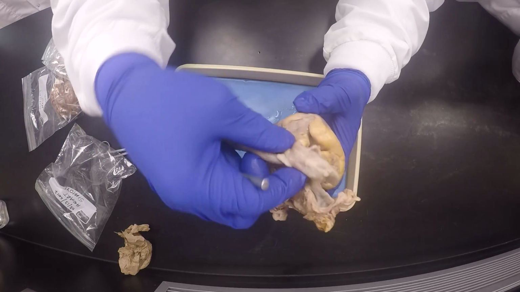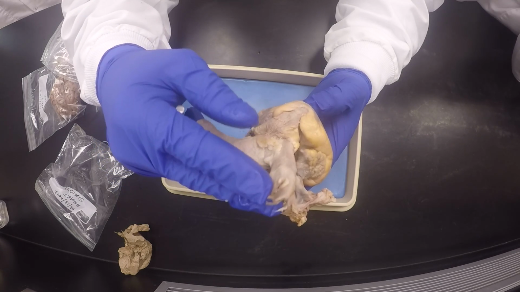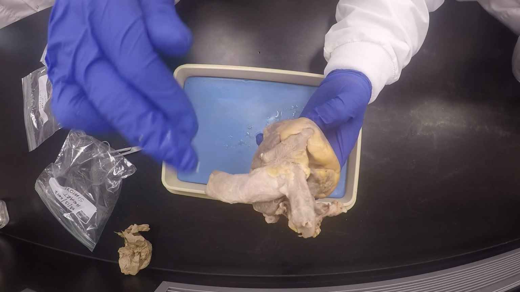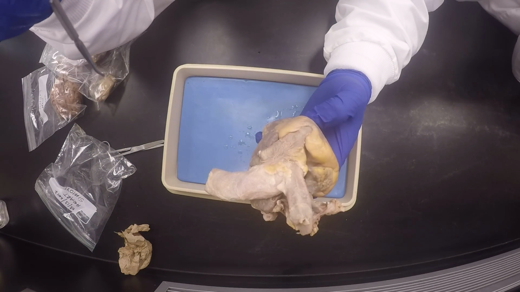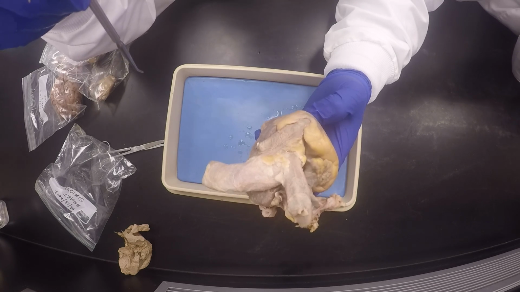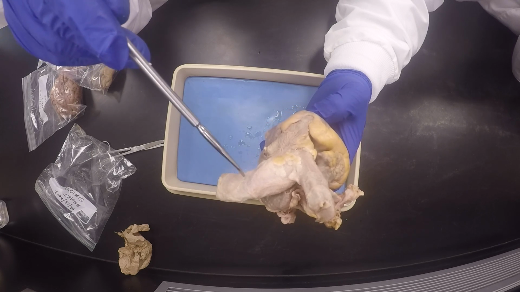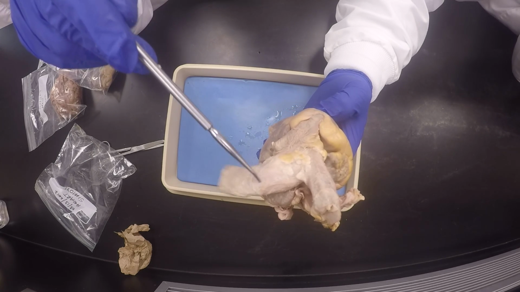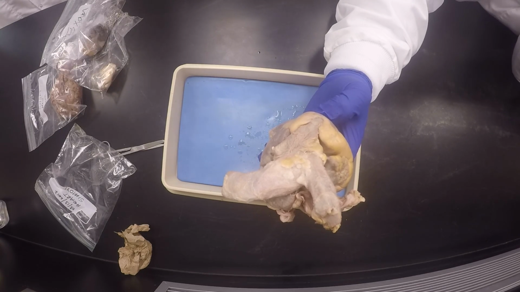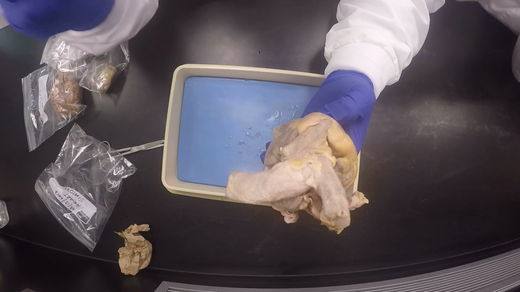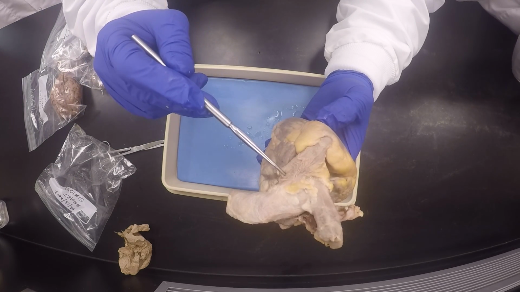Aorta right here, and this is the brachiocephalic trunk. The brachiocephalic trunk splits into the right subclavian artery and the common carotid artery. That's why it's called a trunk. The left subclavian artery is off the aortic arch. We'll do that next, but don't worry about that, I just sort of mentioned it. But know the aorta, the brachiocephalic trunk right here, and of course the pulmonary trunk right here.